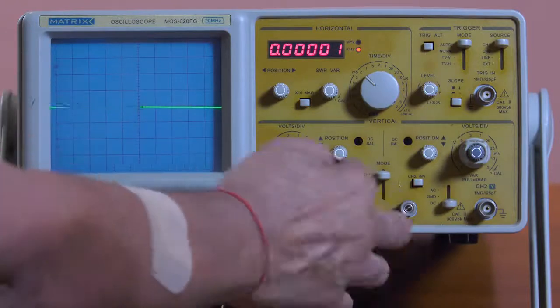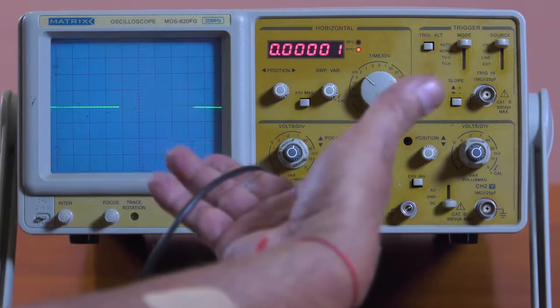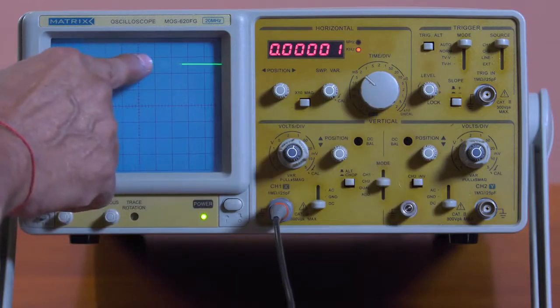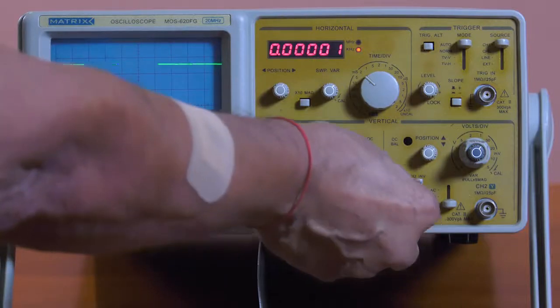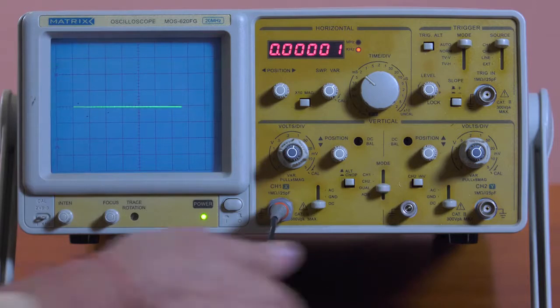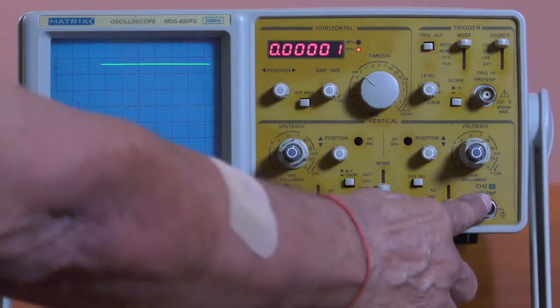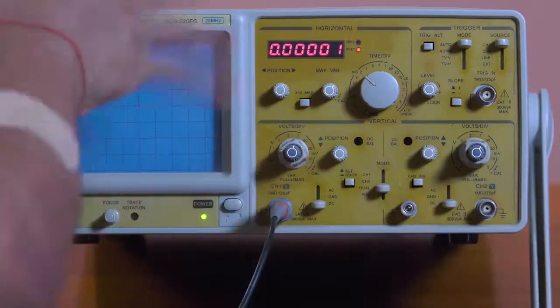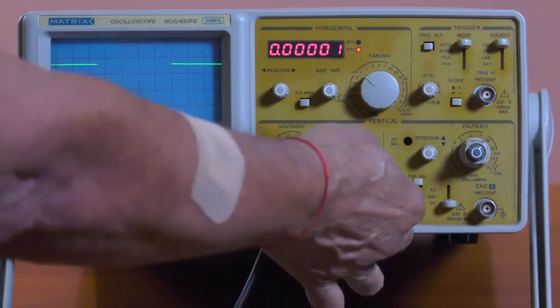This channel 1, it's on at the moment. This is the lead that's going to channel 1. I go to channel 2. Here's channel 2. But if I want to watch both at the same time, I could do that. I could use this to do some tests on a piece of equipment. I can plug in a similar cable on this side, and I can do tests on a similar type of equipment that's working, and I can compare the waveforms. But for this exercise, we are only going to use channel 1.